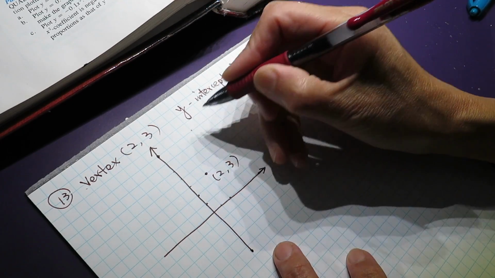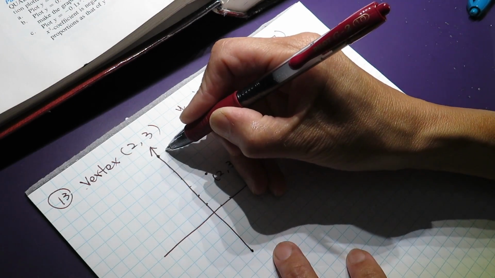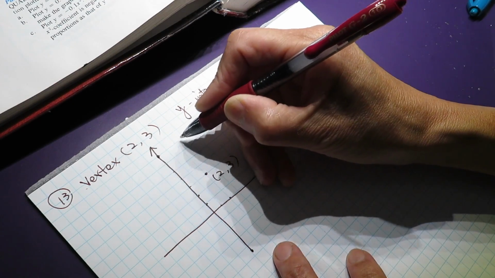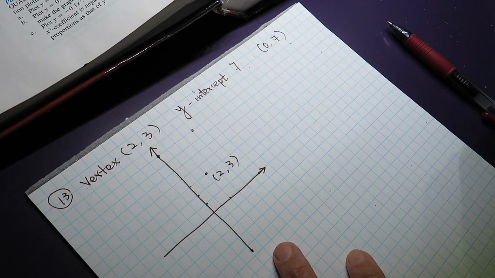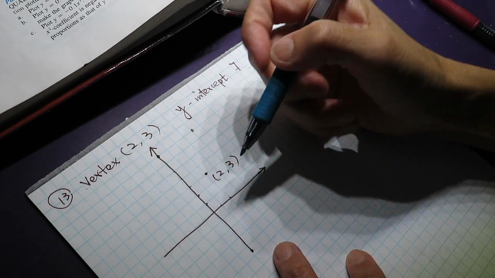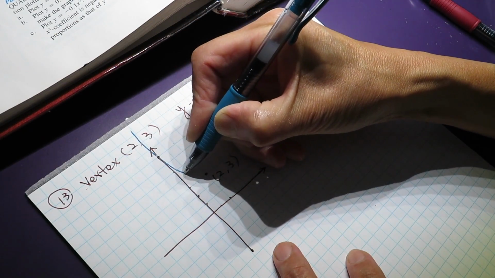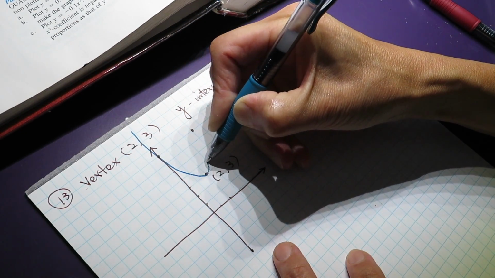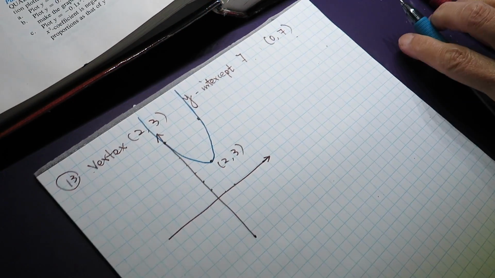I don't know how to say it in English. So you go 1, 2, and 1, 2, to find another symmetric point. Now we can draw this parabola, and this is the parabola.